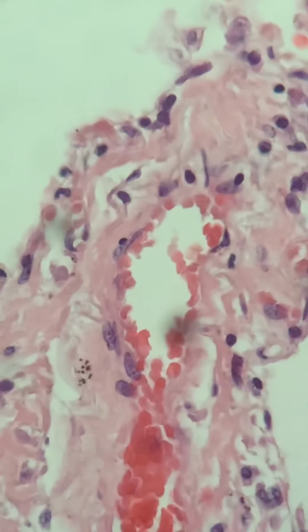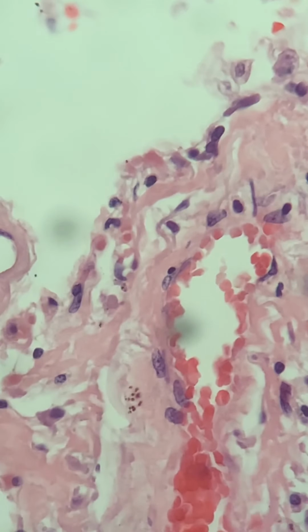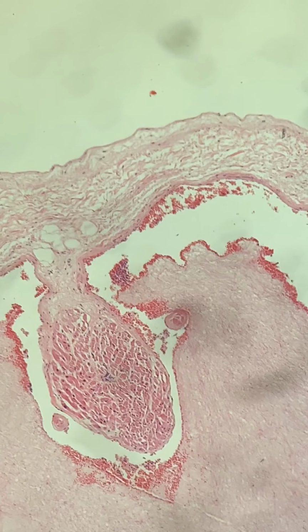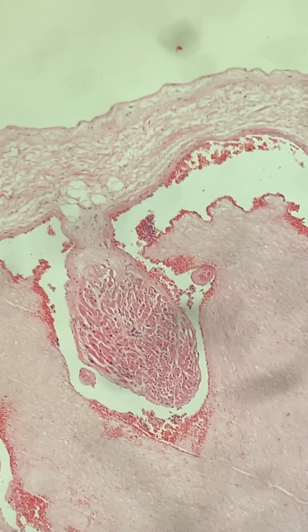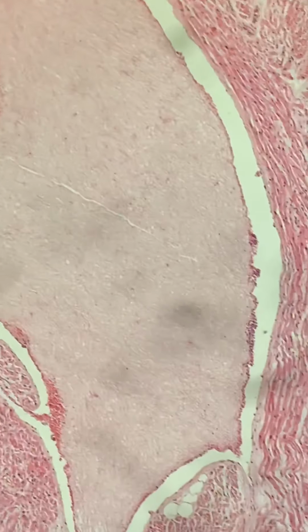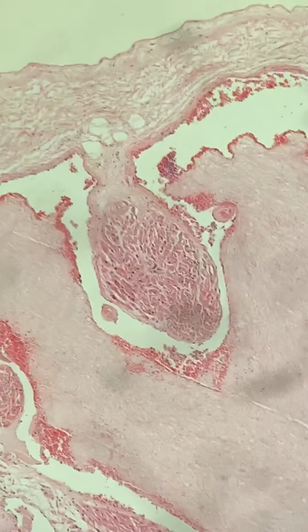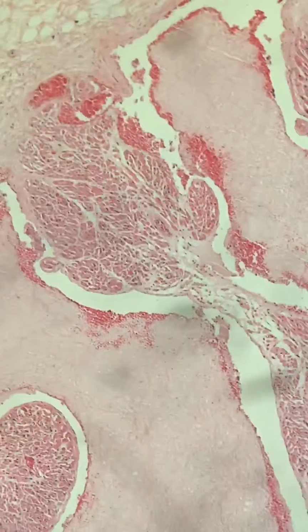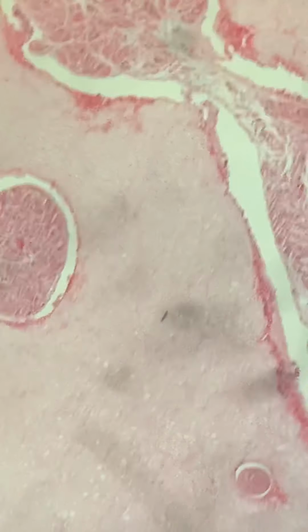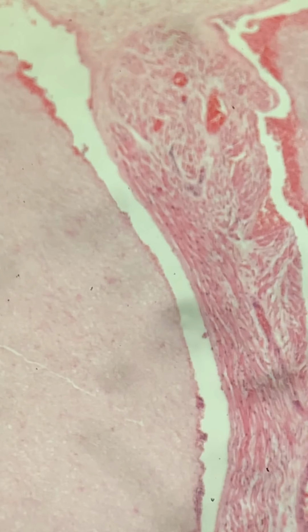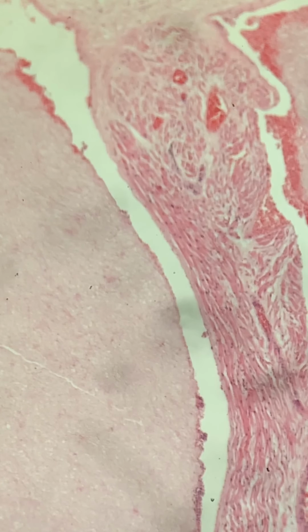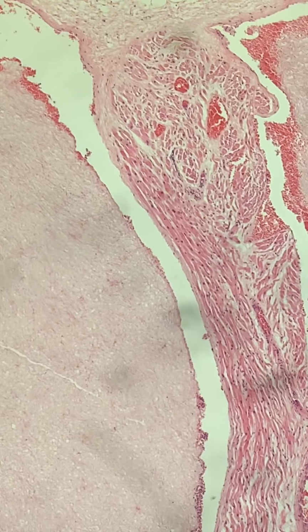Okay, so I'm going to go to the heart next to show you the thrombus. It's going to be a long video, so prepare. So here are sections of the heart with the mural thrombus. As you can see, the thrombus, which is this material here in between the muscle, is intimately adhered to the muscular wall. And I'm going to show you what characteristics make this a thrombus. But right now, this is going to go in and out of focus.